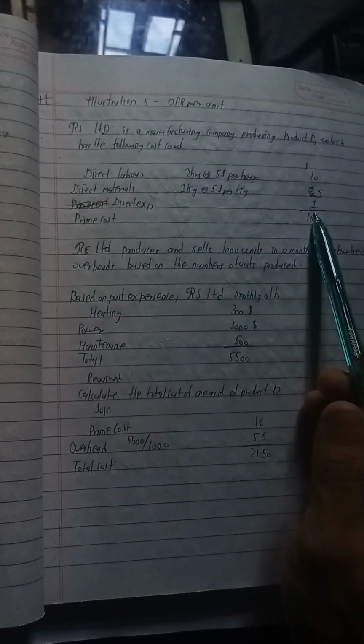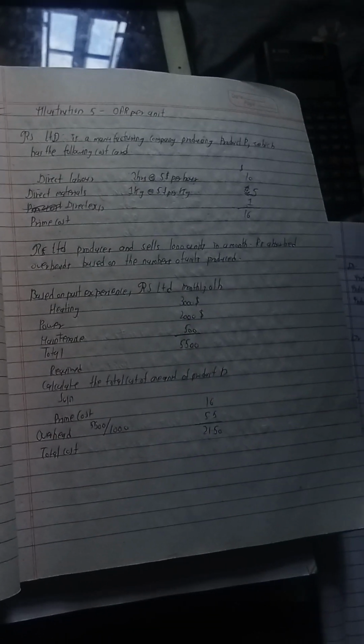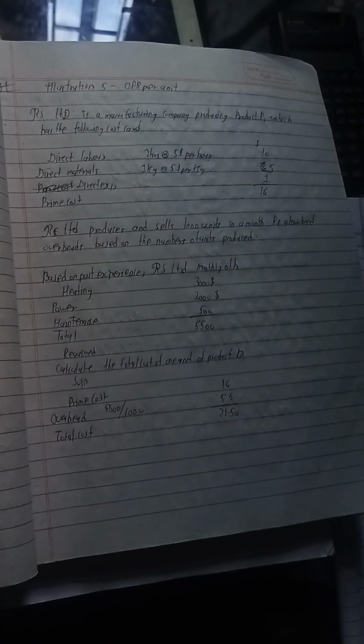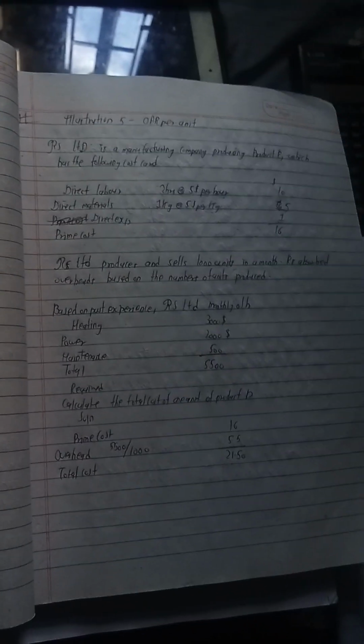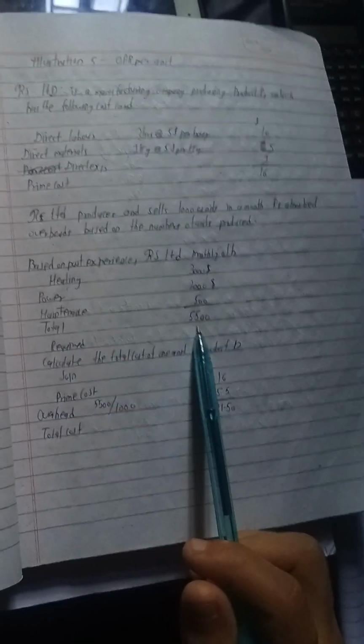Okay, direct expenses. So in order to make a product, we just don't include direct expenses for the actual price of the product. We also need to include the indirect expenses or overhead, as we had already talked. We need to absorb the indirect expenses from production overhead such as assembly or any production cost center. We need to absorb all for the actual cost of the product. So here we have heating 3000, power 2000, maintenance 500, total 5500.